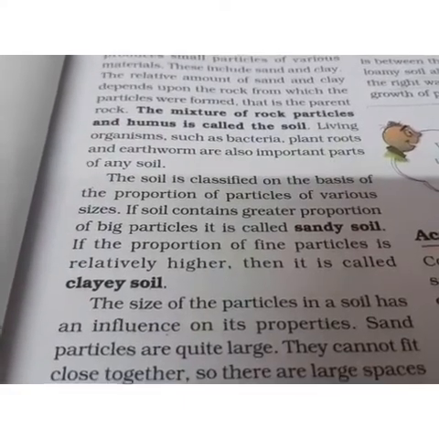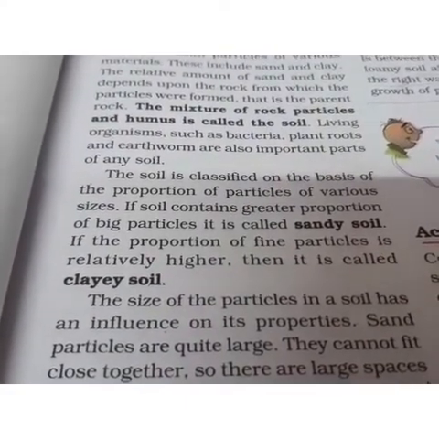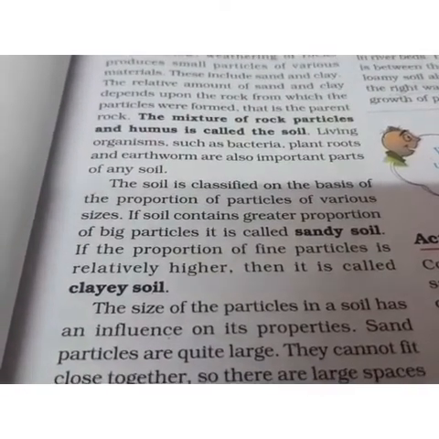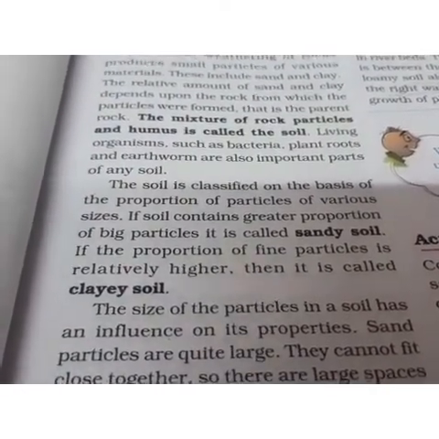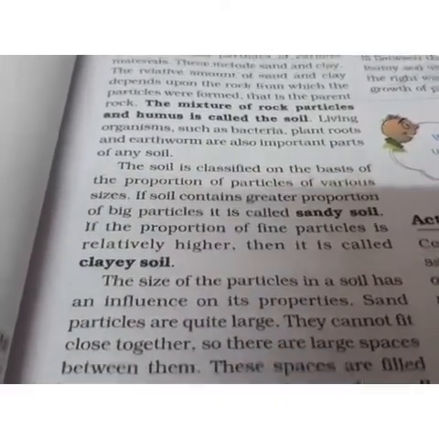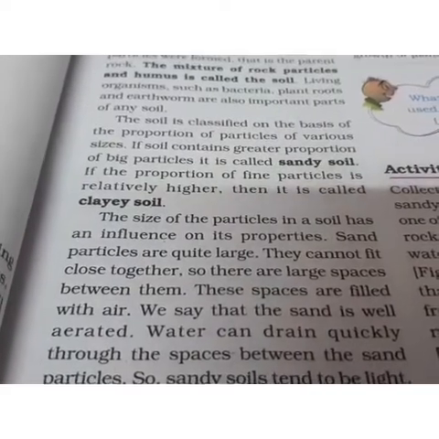और अगर एकदम से महीन पाउडर जैसा बारीक अगर रॉक के जो पार्टिकल्स होते हैं then it becomes a clay soil. If that fine particles are more in the soil then it becomes a clay soil. If the bigger particles are there in the soil it becomes the sandy soil. The size of the particles in the soil has an influence on its properties also.